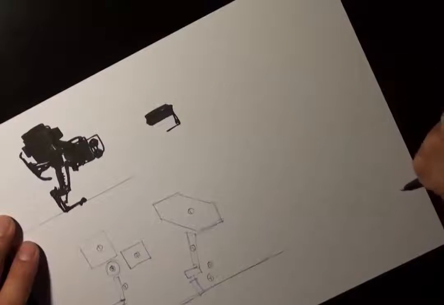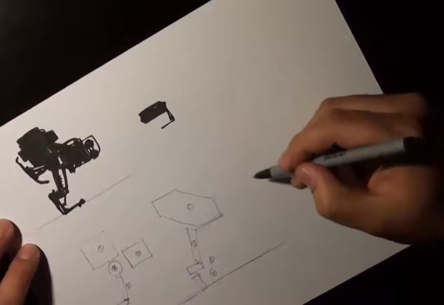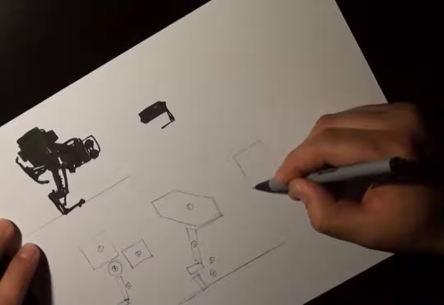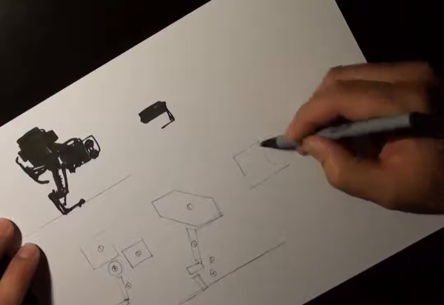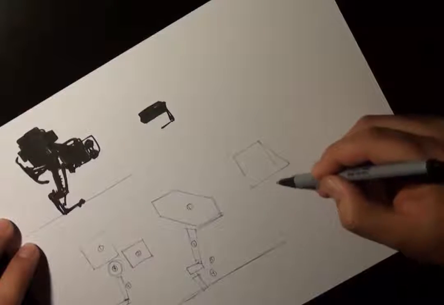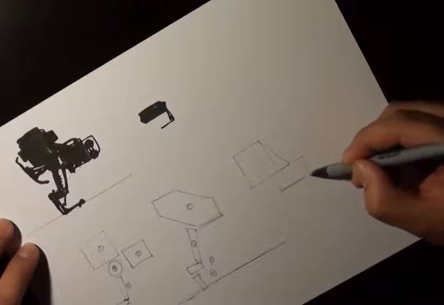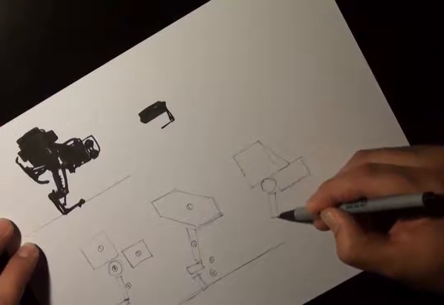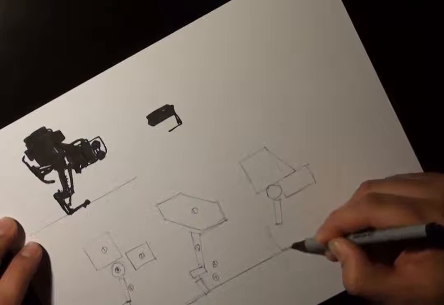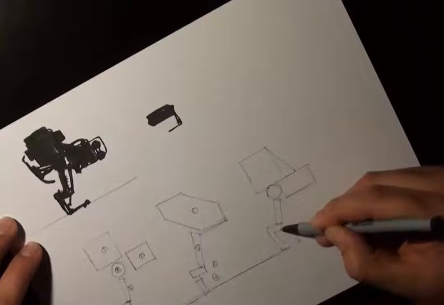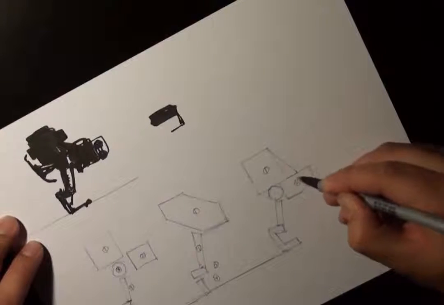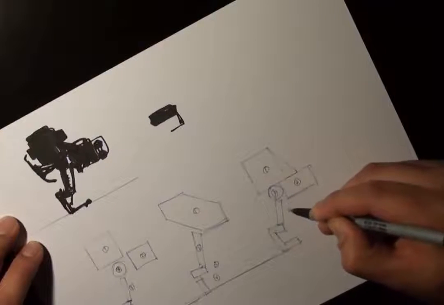So I'm going to just do another quick one here. Okay, don't worry about these being too perfect. These are just to document them.